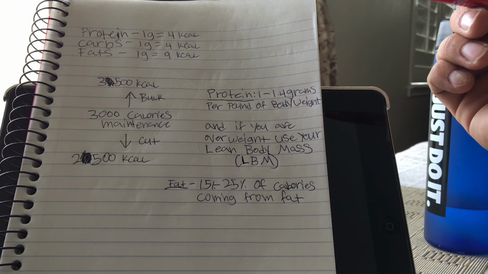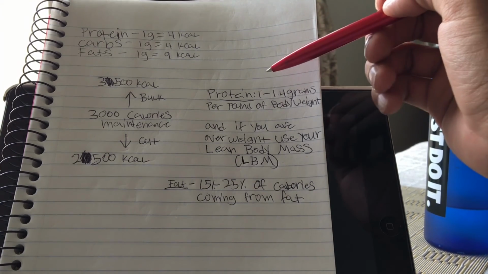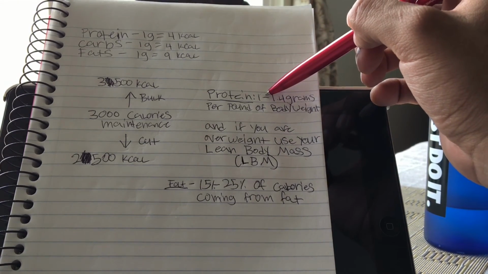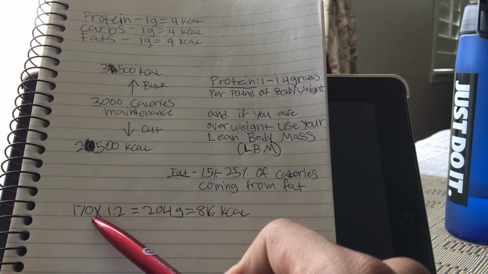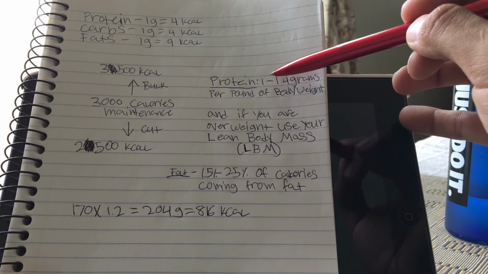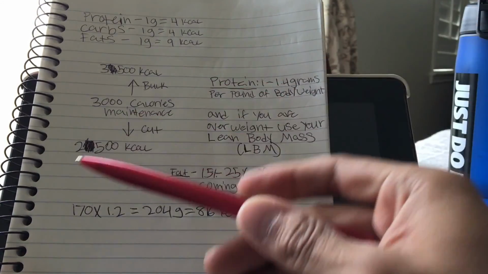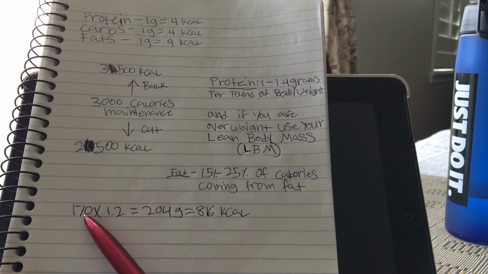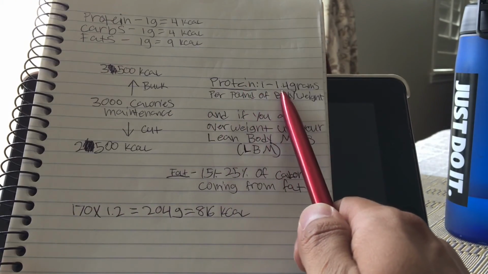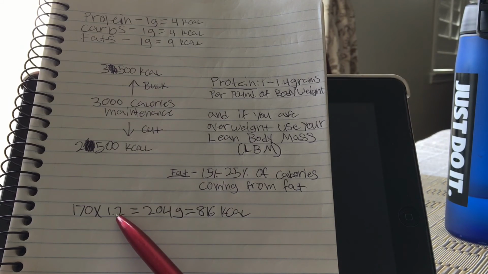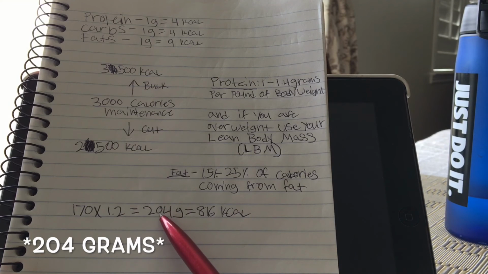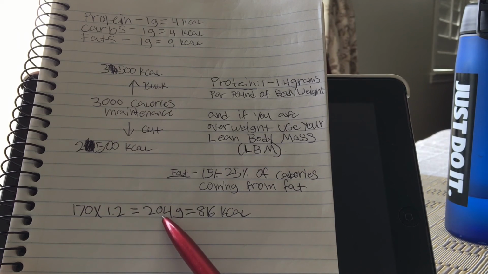Okay, so let's say we go off 1.2, right? Now let's say we have a person that weighs 170 pounds. So we went right off the middle, which was 1.2. So all we do is take the body weight, times that by the grams of protein that you selected. In this case, we did 1.2, and that equals 204. That means this person's going to intake 204 grams of protein per day.